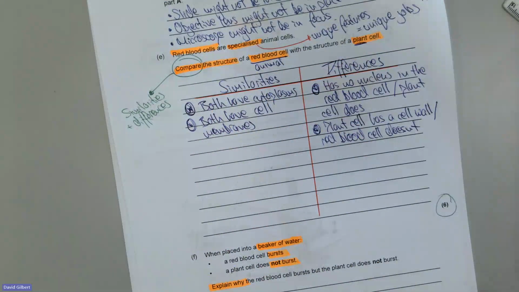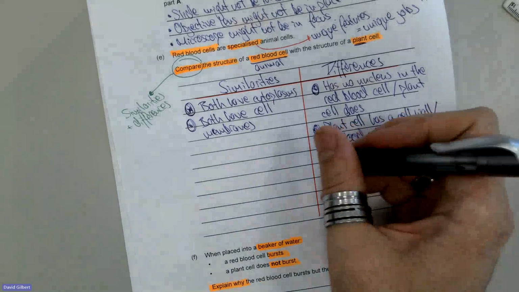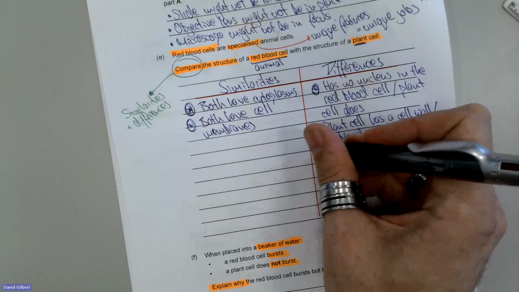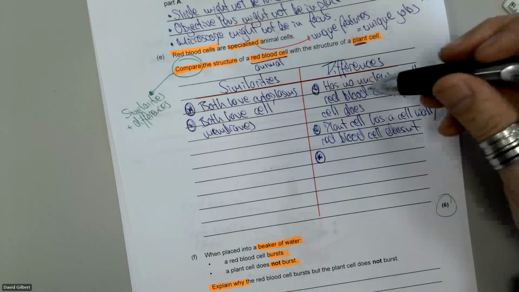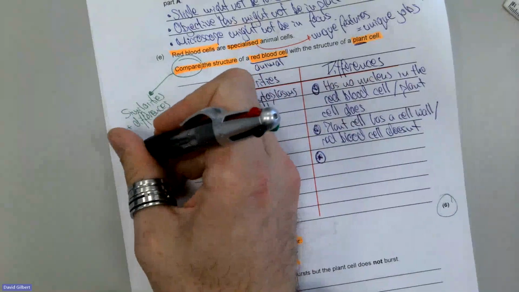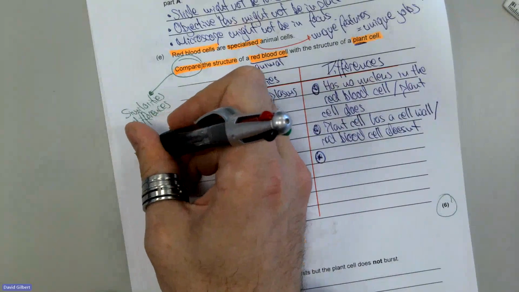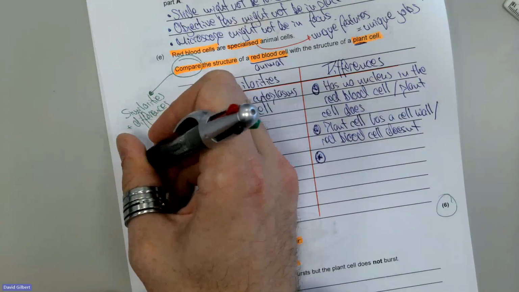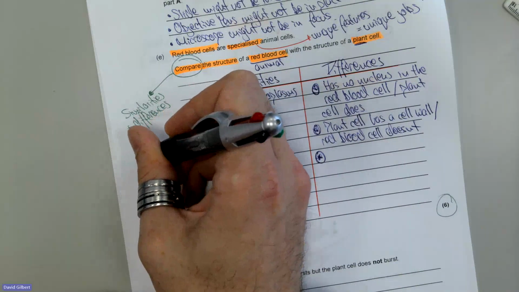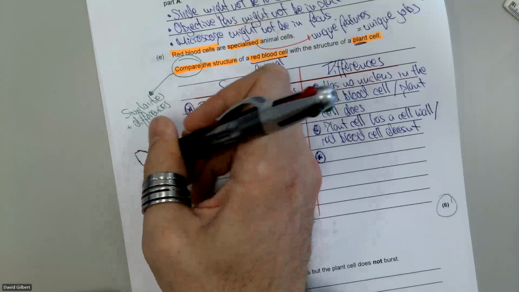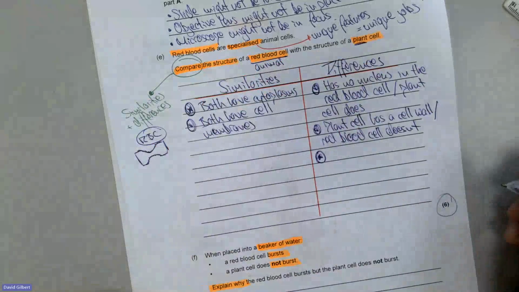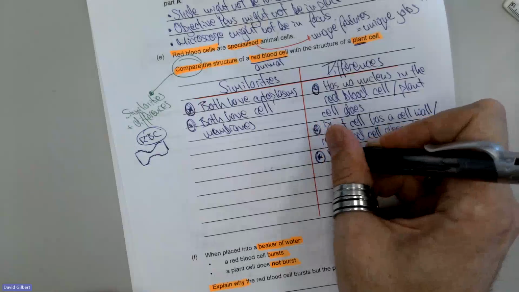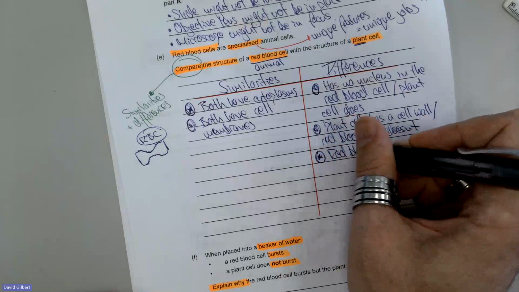So we've talked about the structure and got 4 points already. Then in some respects, it's probably easier to go back to differences because they stick out more prominently. So let's see if we can come up with 2 more differences. You might remember from doing the red blood cell, the teacher or your textbook, your revision guide that you've looked at, let's talk about the shape of a red blood cell. The name of that shape is a biconcave disc.